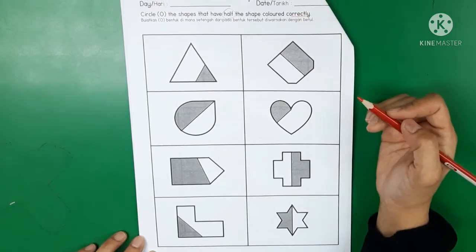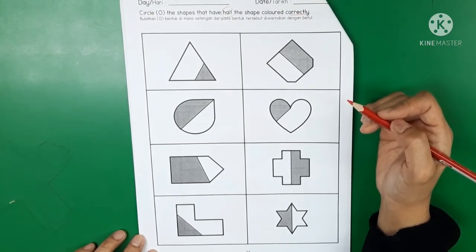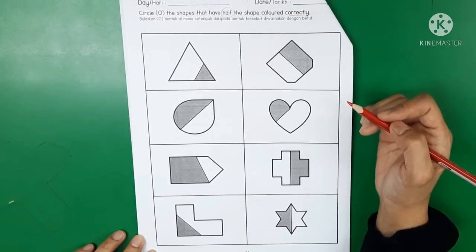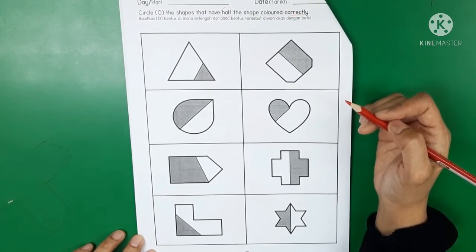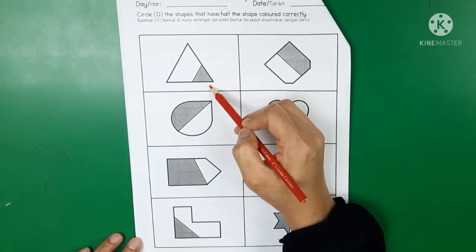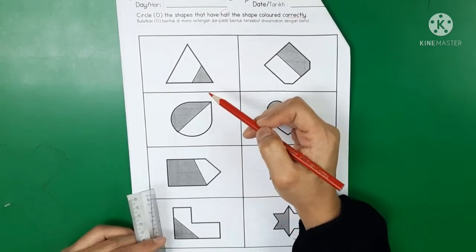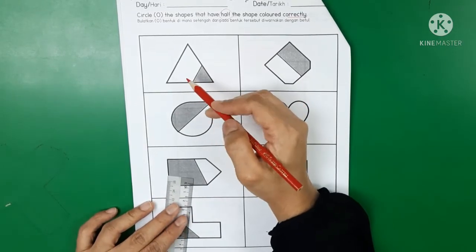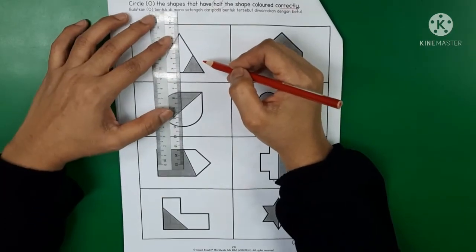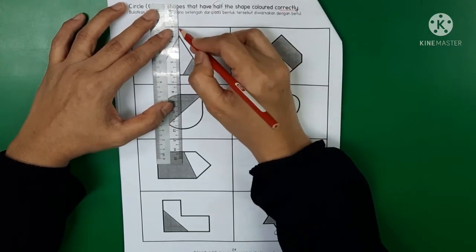Now, how do we do this exercise? Most important in fraction, you have to draw a symmetrical line so that you can get a shape that is of equal sizes. Now look at this shape over here. What shape is this? Triangle. So in order to get an equal size of the shapes, we have to draw a symmetrical line. So in this shape, let's draw a symmetrical line over here.